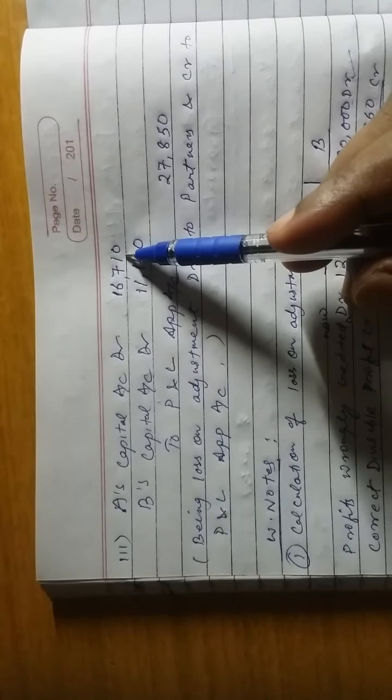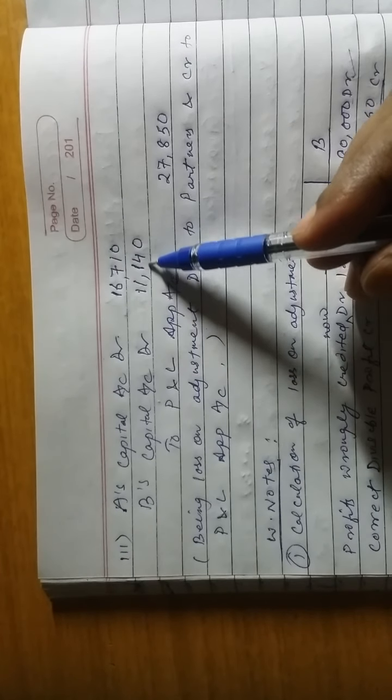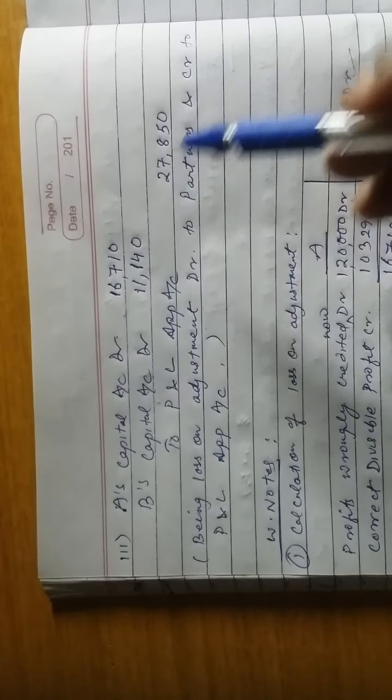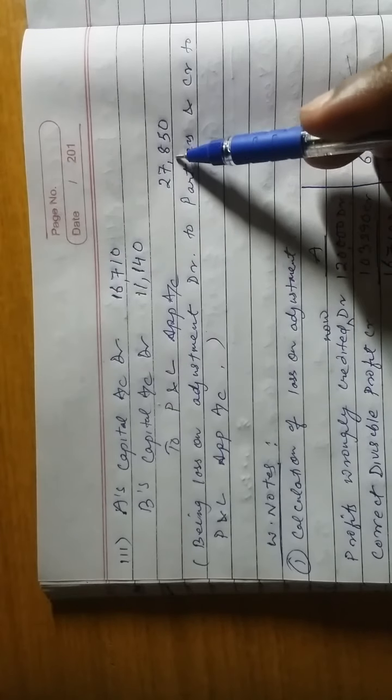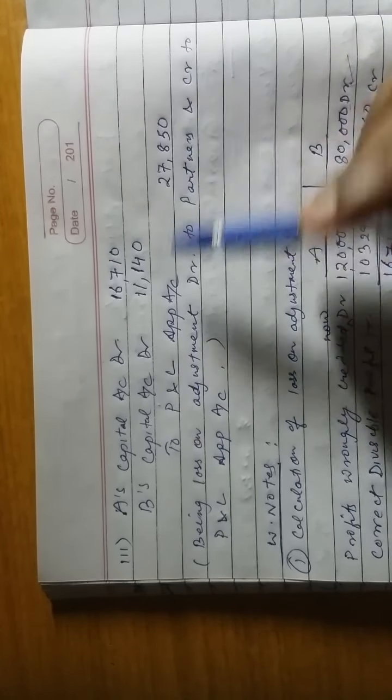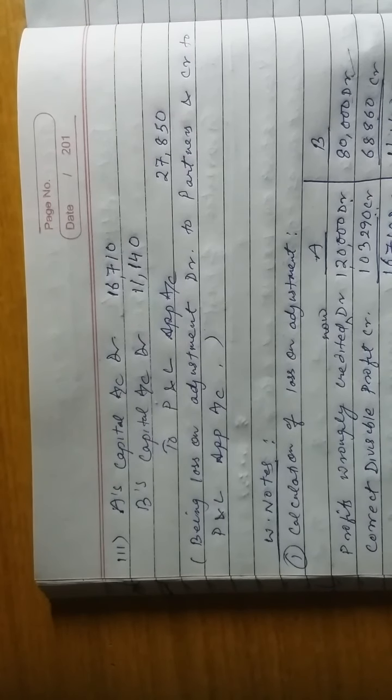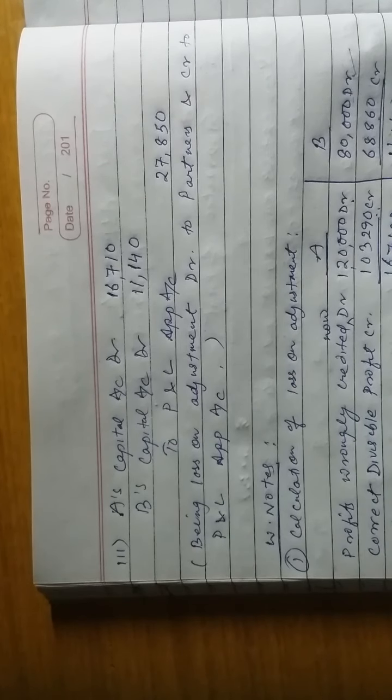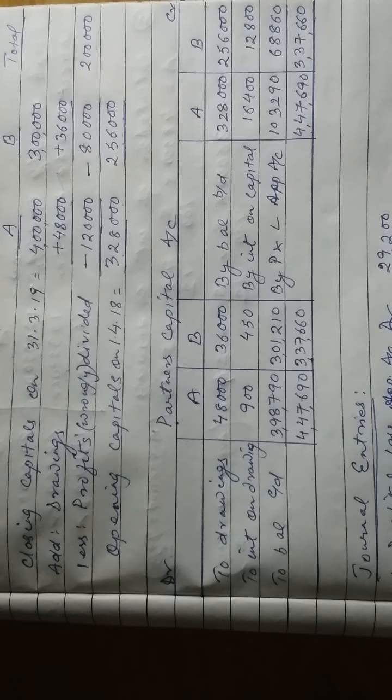So like this we will pass the third journal entry for adjustment of profit. A debited 16,710, B debited 11,140, and profit and loss appropriation account or adjustment account credited 27,850. So these are all about the journal entries.